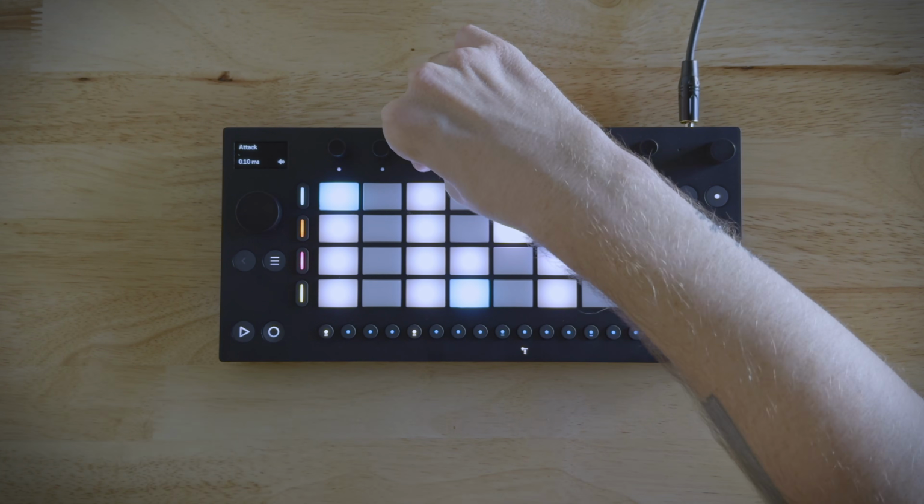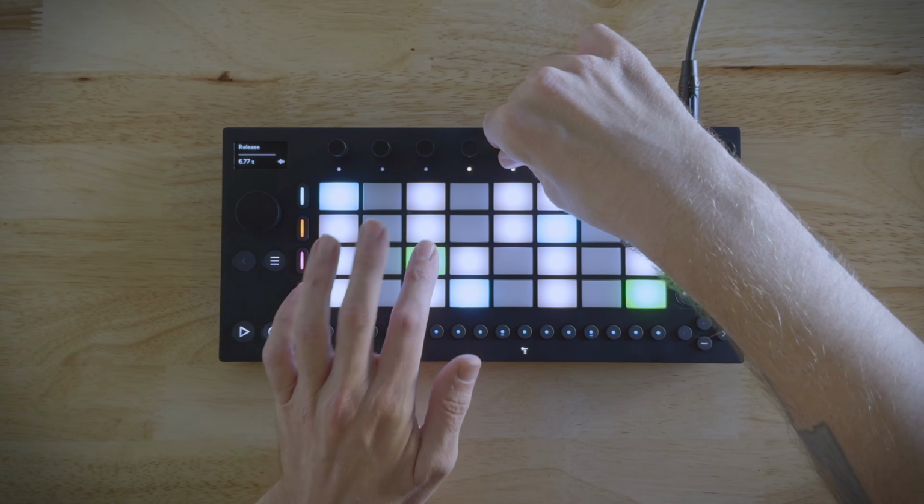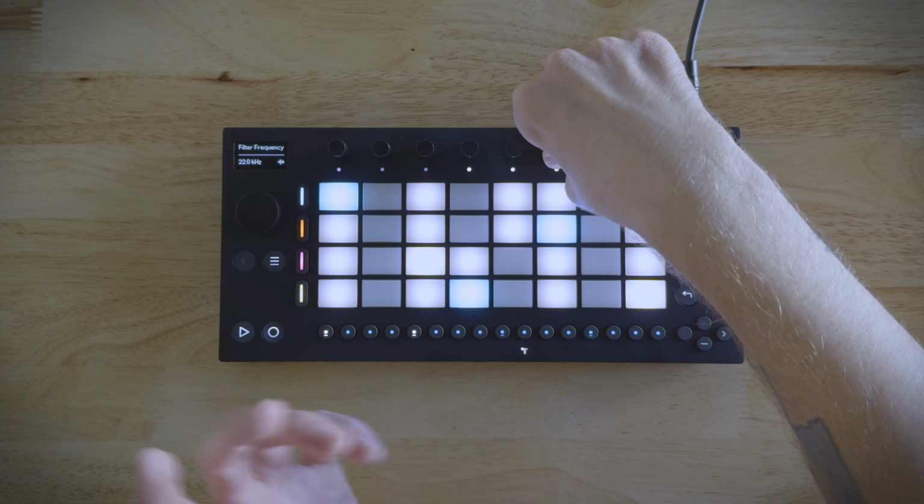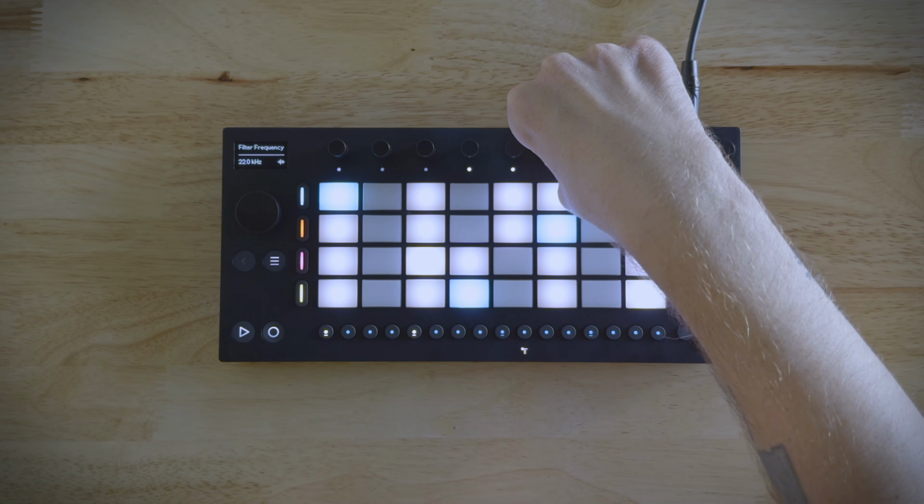So I changed the attack to be a little more plucky, adjusted the release so that it just rings out longer. And now let's go in and just add a little bit of filter automation so that it has some dynamic to it.